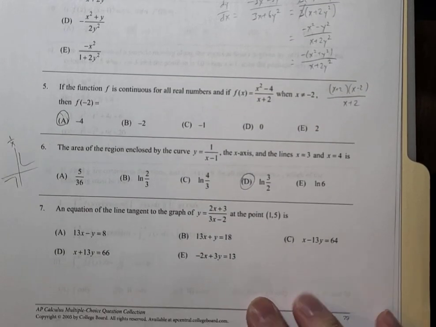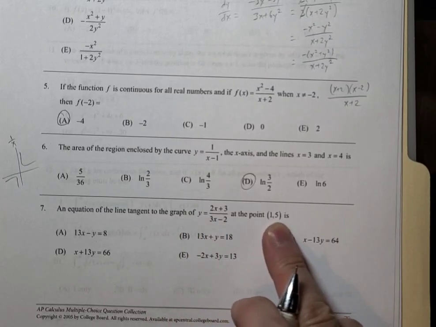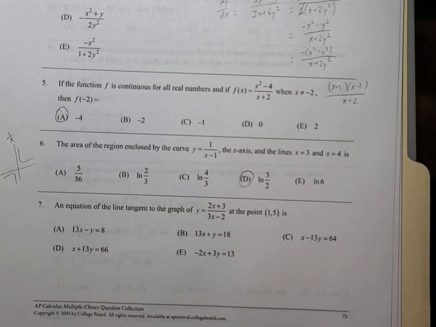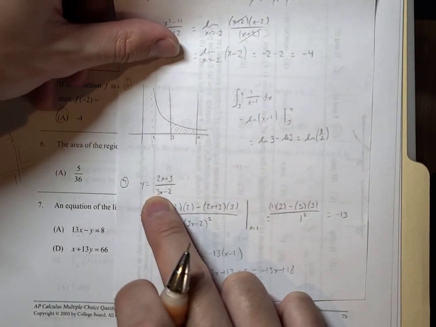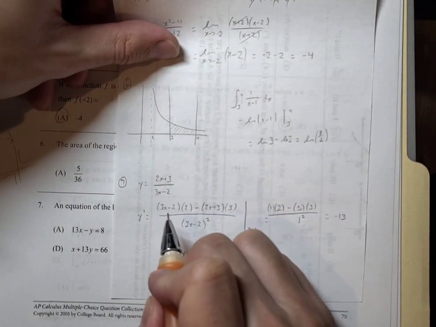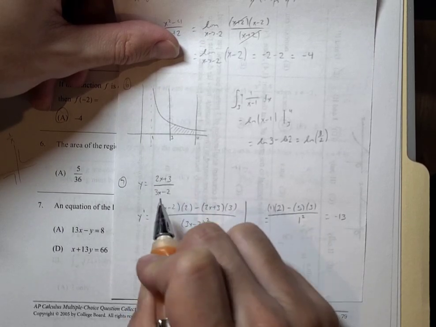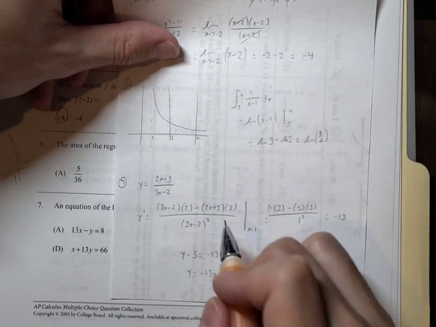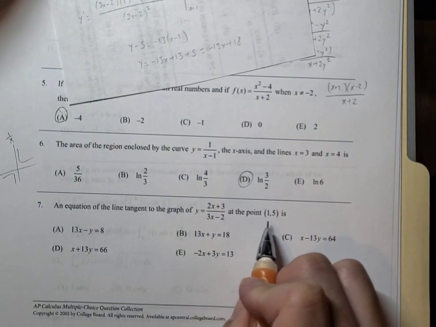Okay. Equation of the line tangent to the graph of y is this guy at the point 1, 5. The slope of the tangent line is the derivative. So let's find y prime. Okay, so if this is y, we need to use the quotient rule. Y prime is bottom d top, derivative of 2x plus 3 is just 2, minus top d bottom, derivative of the bottom is just 3, over bottom squared. We don't have to simplify, we just evaluate at x is equal to 1 directly because we want the slope of the tangent line at the point 1, 5, which has x is equal to 1.